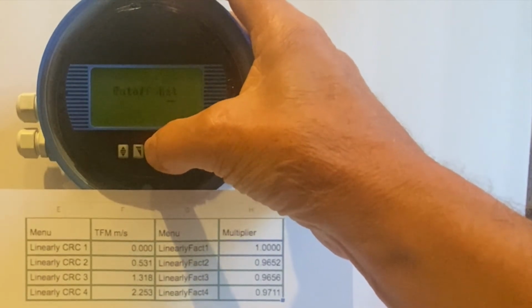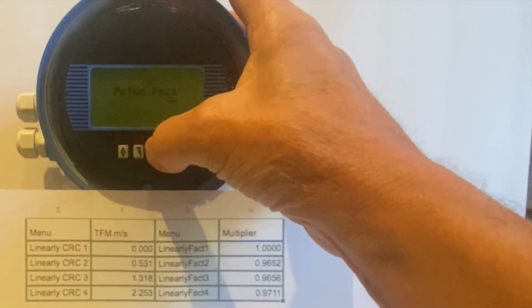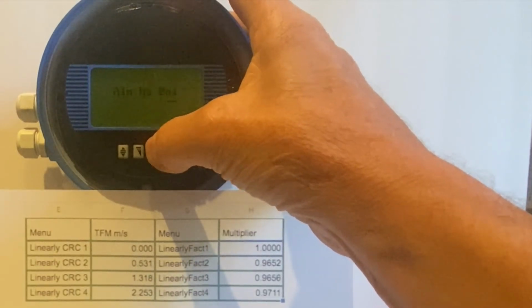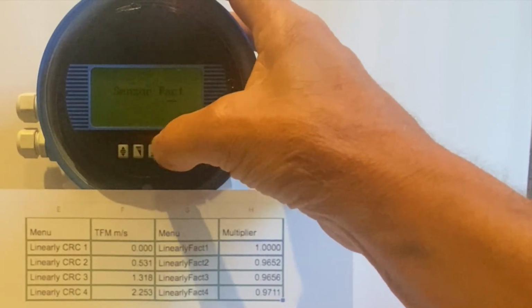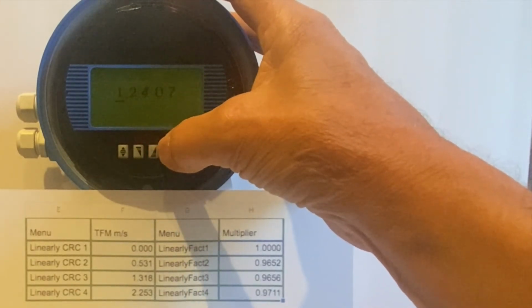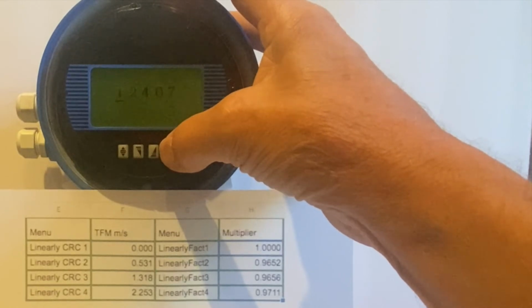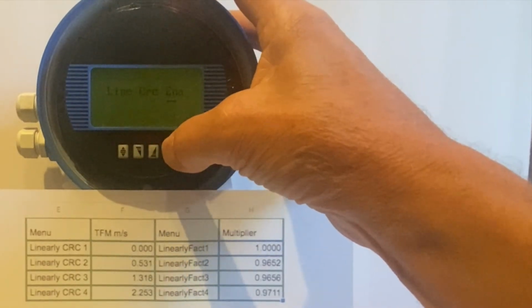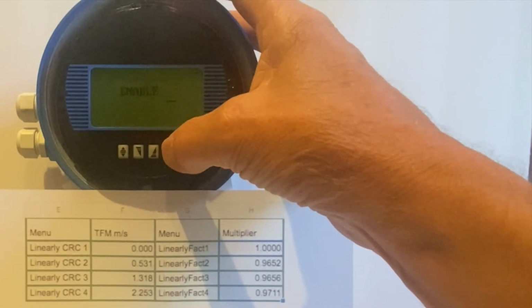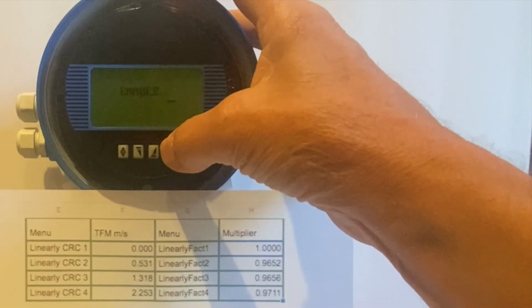It's going to be right after the K factor of the meter. Sensor factor. The sensor factor in this meter is 12407. It says that on the side. It should say it on the side of yours as well. The next one, 3rd arrow down, line CRC. Hold. We're going to enable it. It's already enabled because I've already turned that on.